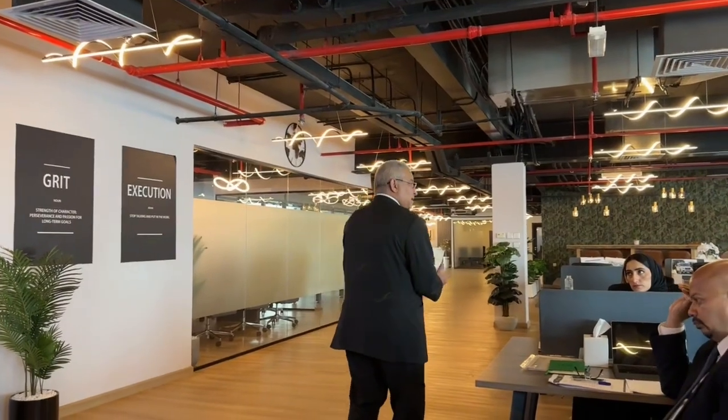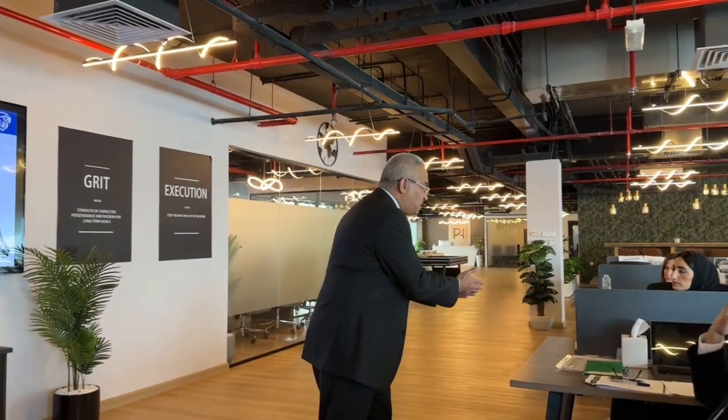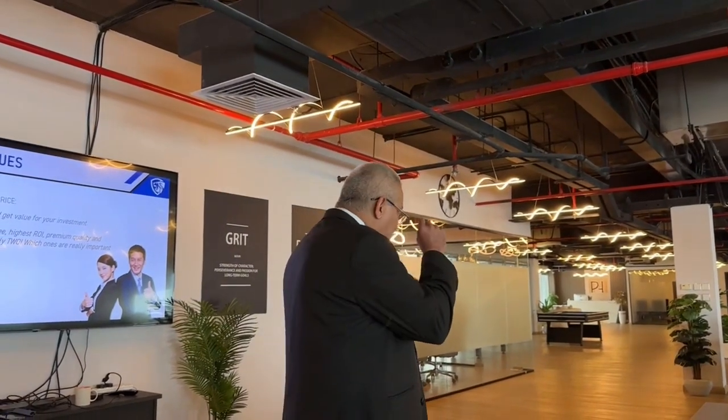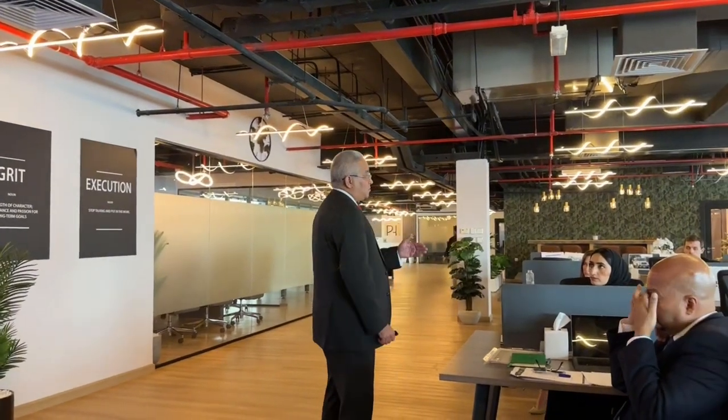When you are there with the client, you need to help the client understand why this community or this project is selling really well at this price. People have seen the value. They're not going to give up on this just because of 50 dirhams a square foot or 100 dirhams a square foot. So that change in thinking, I think, has to happen. Because we are more on the client side, but we are not on the developer side.